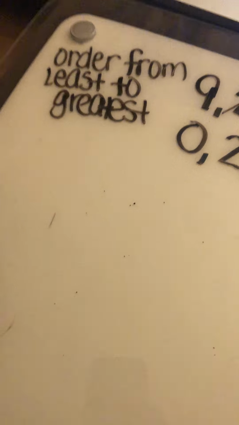Then, with your numbers in order from least to greatest, you can identify different parts. So right here, I see that 0 is my lowest number, so 0 is going to be my minimum. And then I also see that 9 is my highest number, so 9 is going to be my maximum.